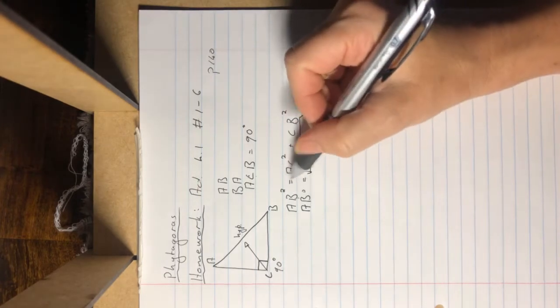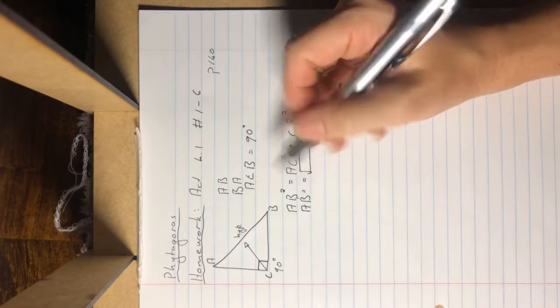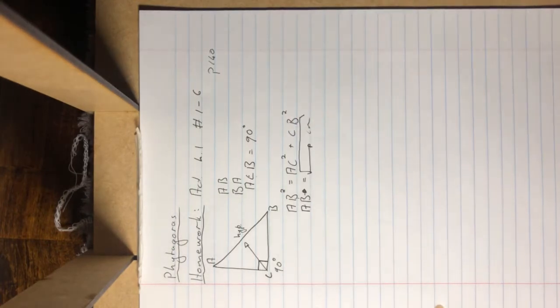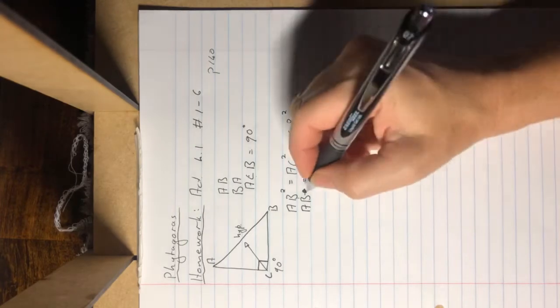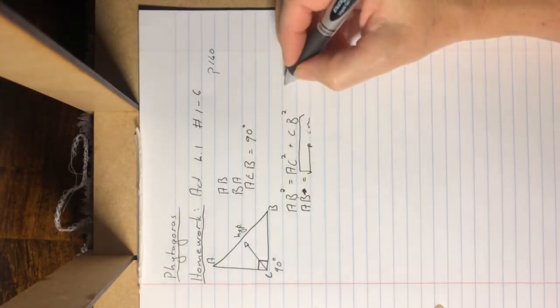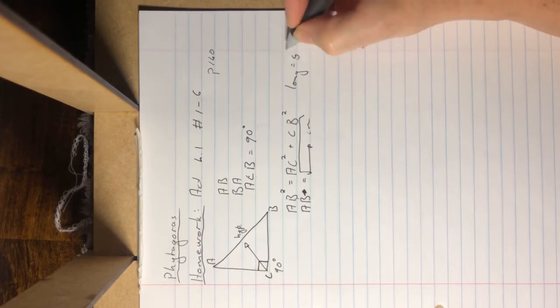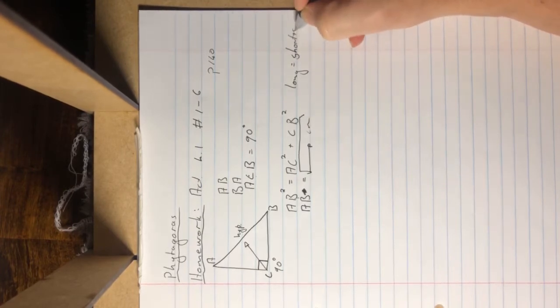So please don't just continue with your equals sign without changing your AB at the beginning. That is the rule of thumb. The long one is equal to a short one, oopsie, short plus a short.